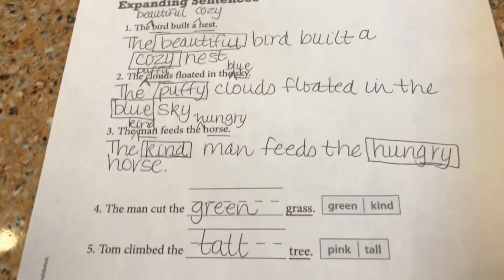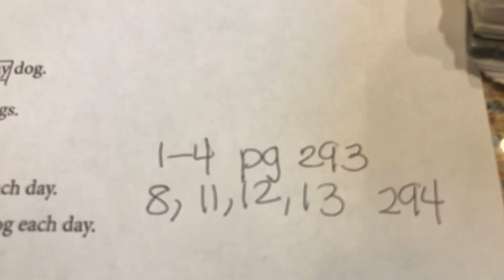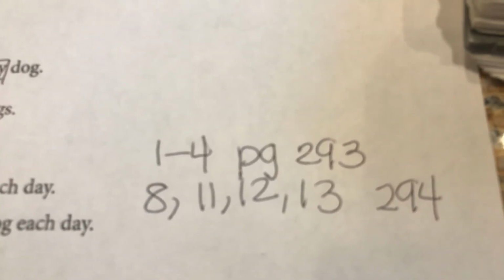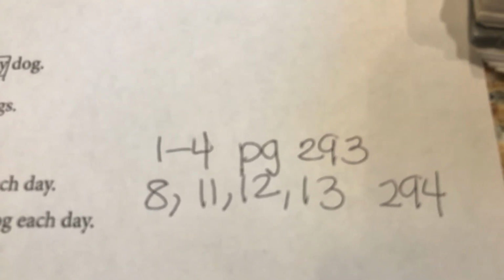Yeah, I think that's a good deal. So 1 through 4 on page 293, and then 8, 11, 12, 13 on page 294.